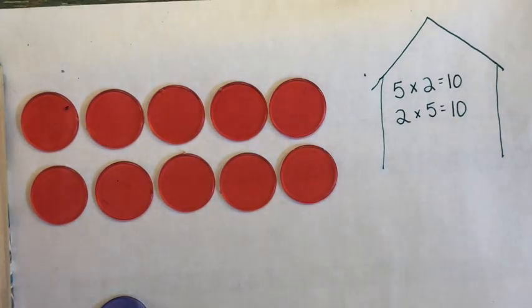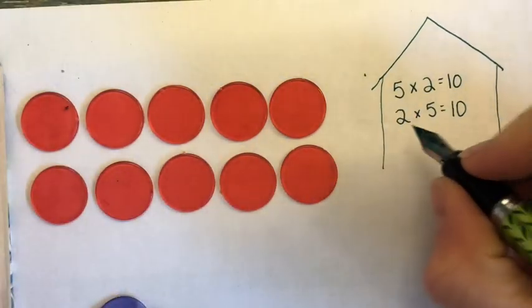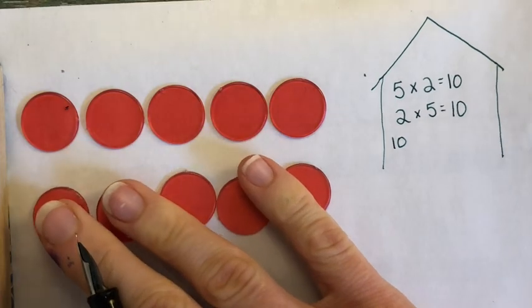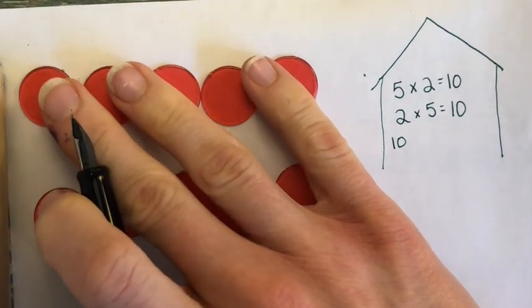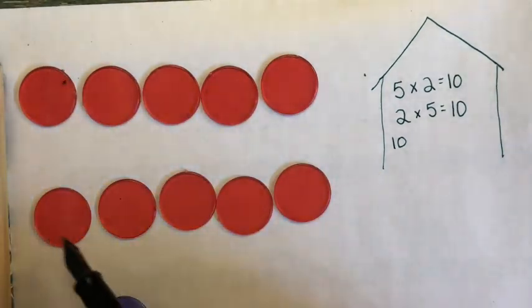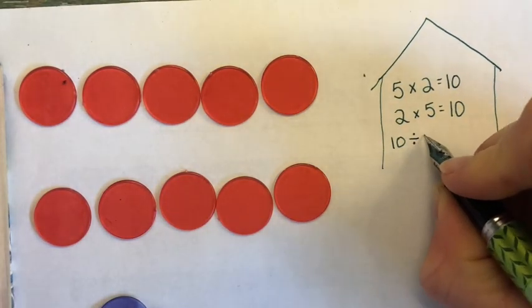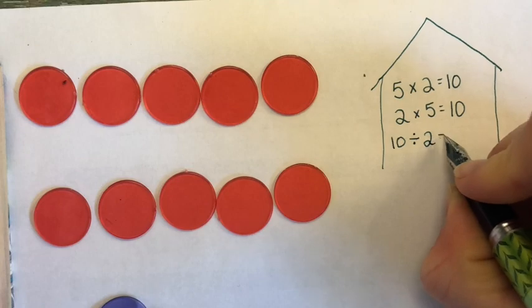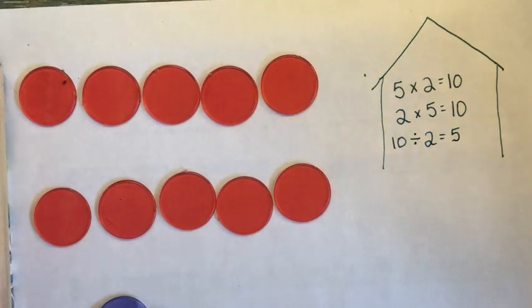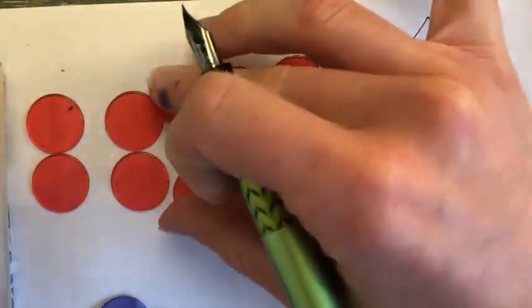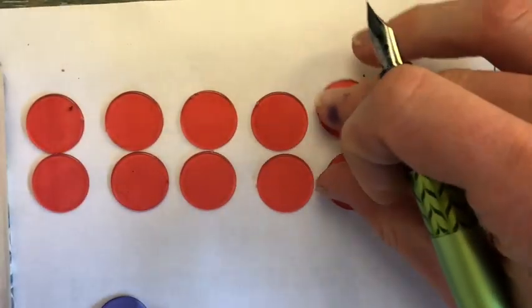Okay, and then I could move on to my division sentences. So I've got a total of 10, right? I'm taking my 10 counters, and if I divide them into 2 equal groups, I have 1, 2, 3, 4, 5 in each group. So divided into 2 equal groups, I'm going to have 5 in each group. Now if I want to take those and divide them into 5 groups, take 10 and divide it into 5 groups.